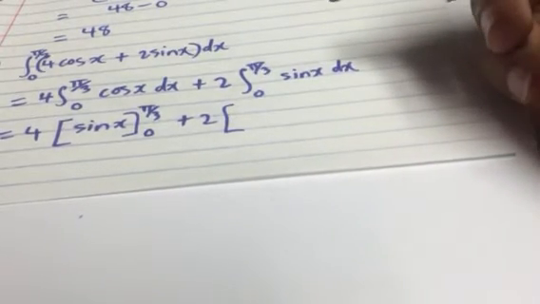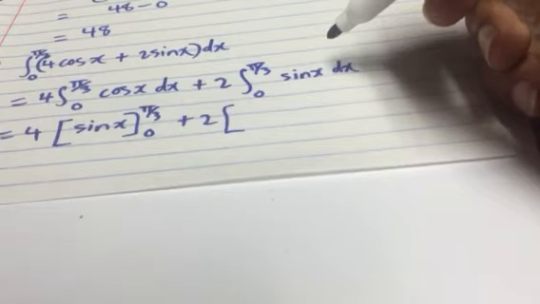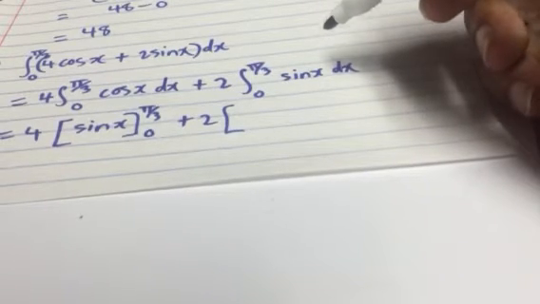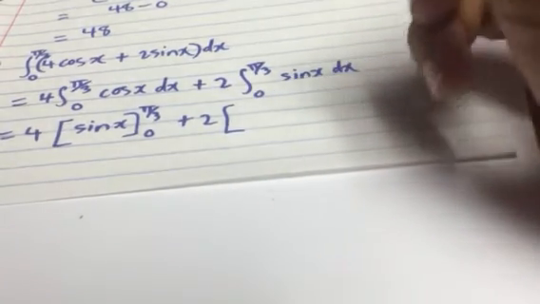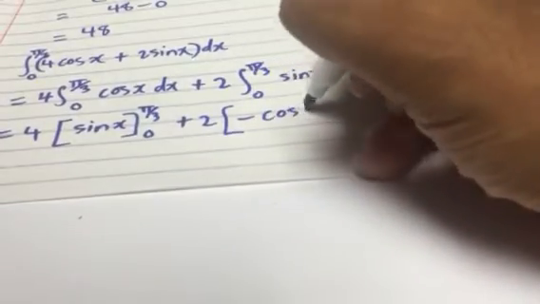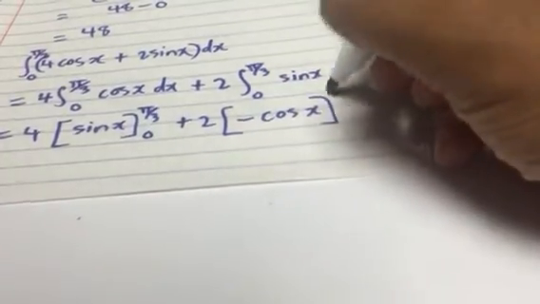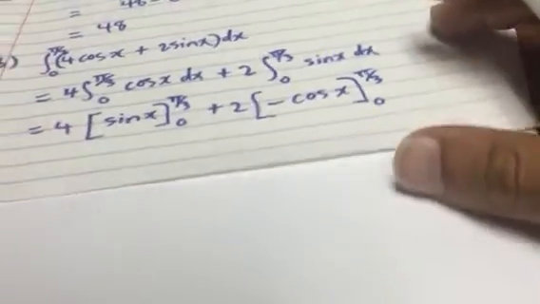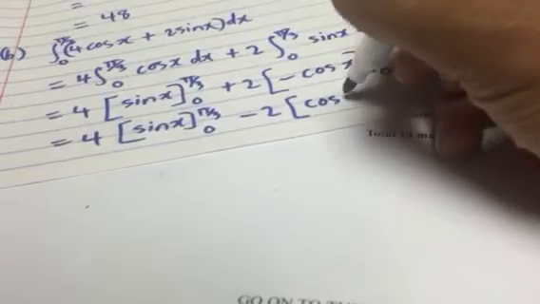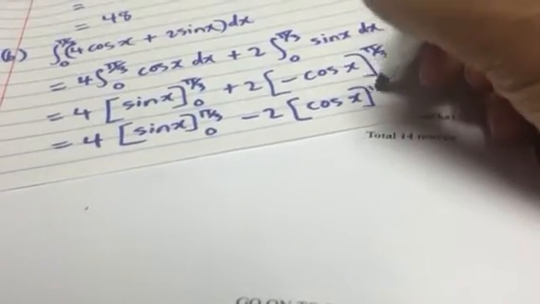And again, the differential of sine x is cos x. The integral of sine x is minus cos x between pi on 3 and 0. What I will do is take that minus sign outside, minus 2. Take it outside of the square bracket.